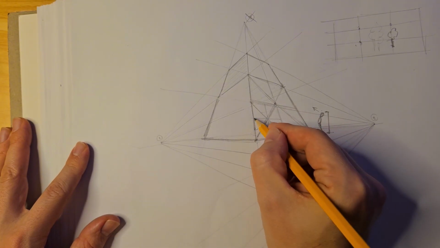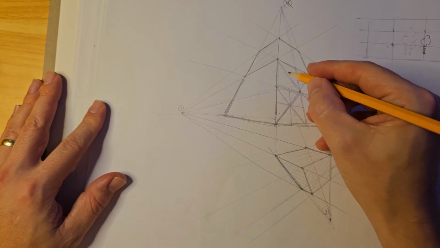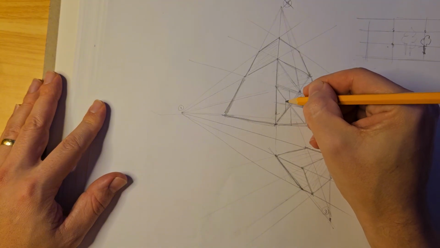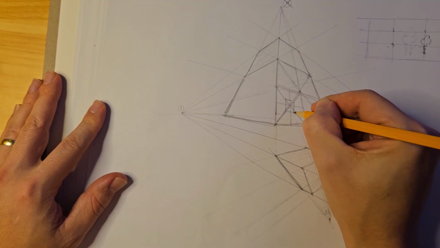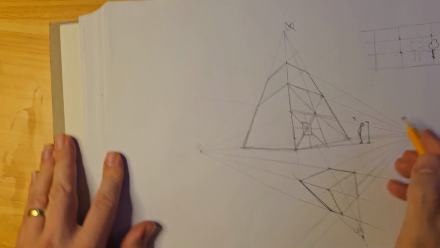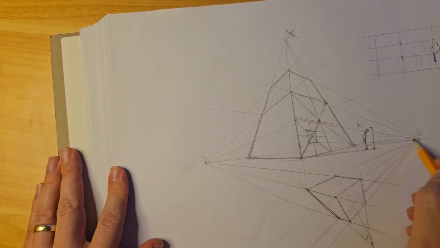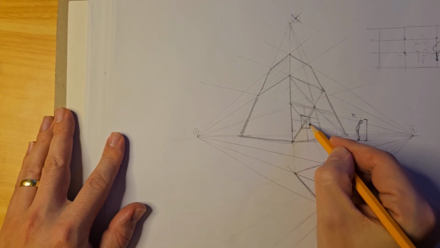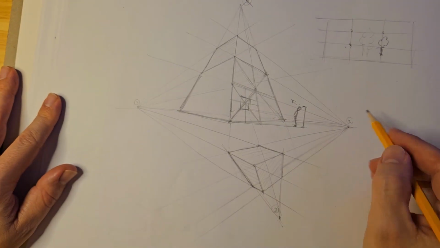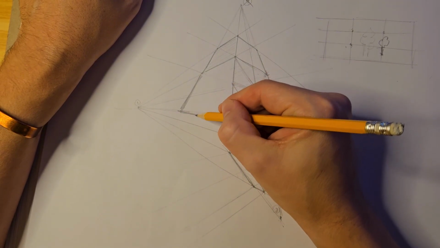Now you want to do this fairly lightly, but I'm going quite hard for the reference of this video, so you can see. And simply just add in your window, making sure that the window lines nicely up with one of your perspectives, in this case number 2. Okay, same can apply if you want to do it the other side.